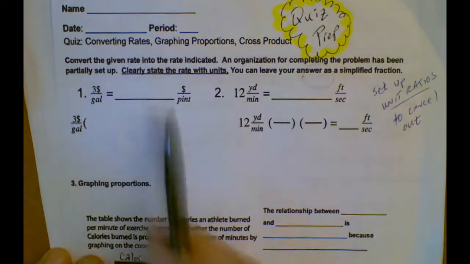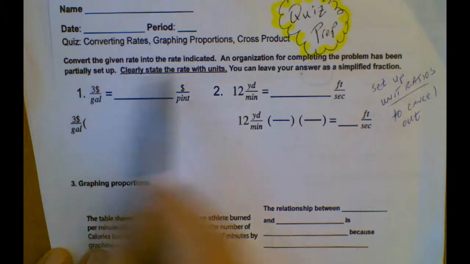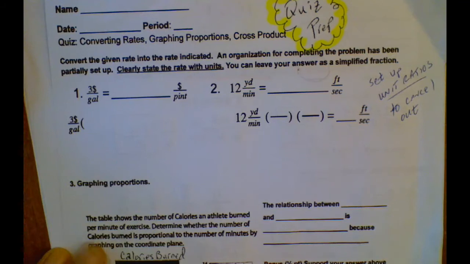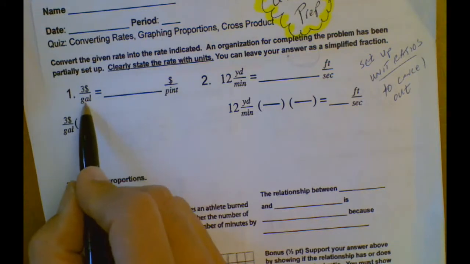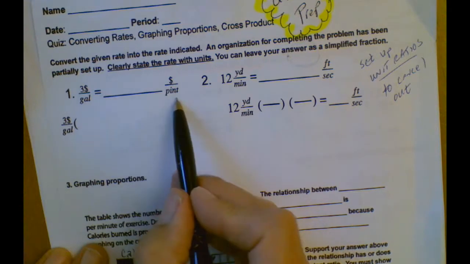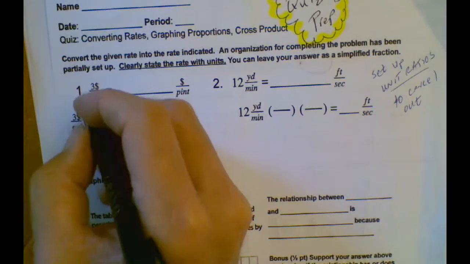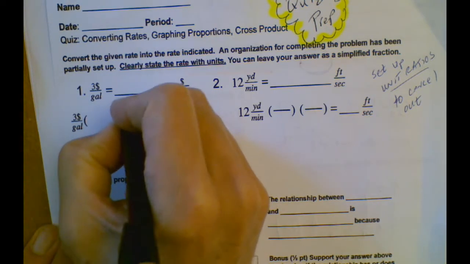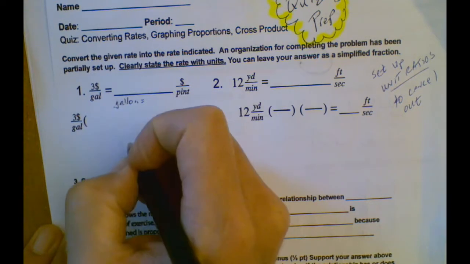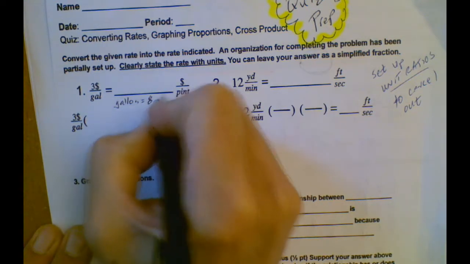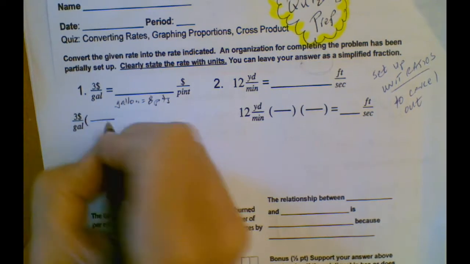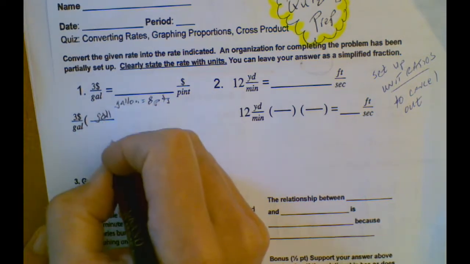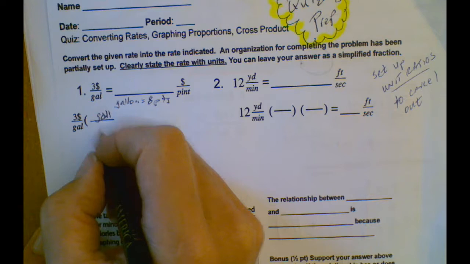On this side here, what do we have to do? We have to convert the given rate into the rate indicated. It looks like you've got some organization to set up the problem already done. So I have $3 per gallon. Well, how many dollars per pint is that? Well, I do know that 1 gallon is equal to 8 pints. So I can set myself up a unit ratio.